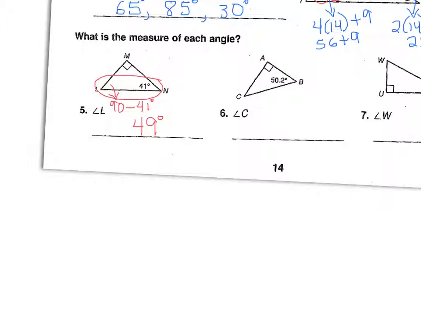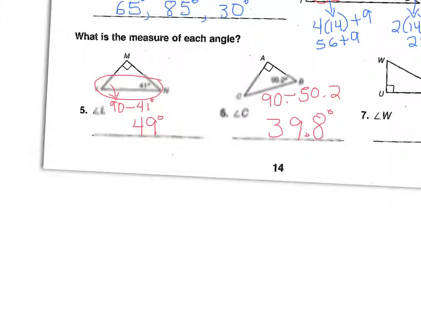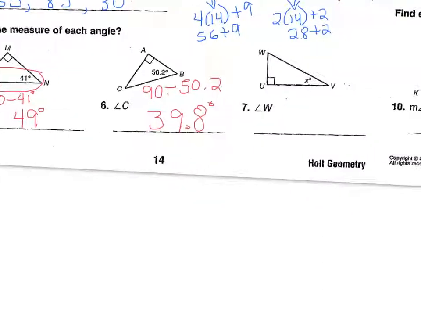So how much is angle C? 39.8. That is right. Good job, Gabby. 39.8 degrees. Let me erase that little mark. Okay. And then we move on to the last one.